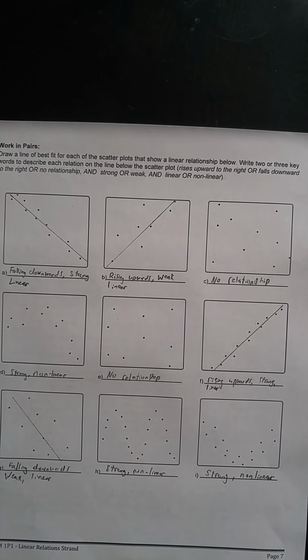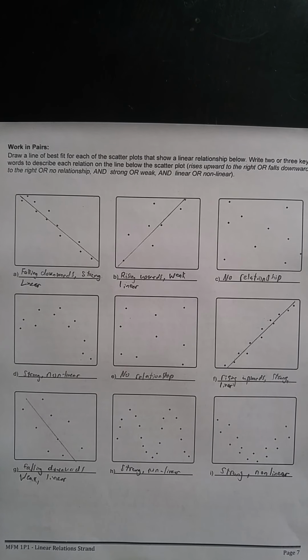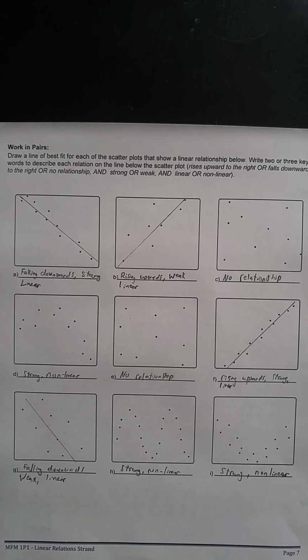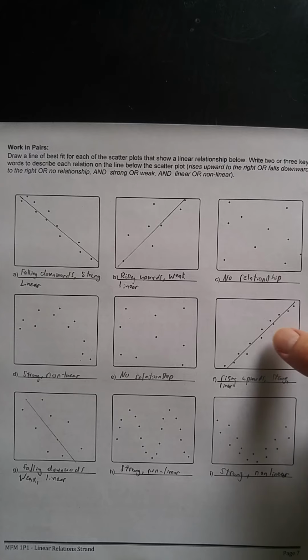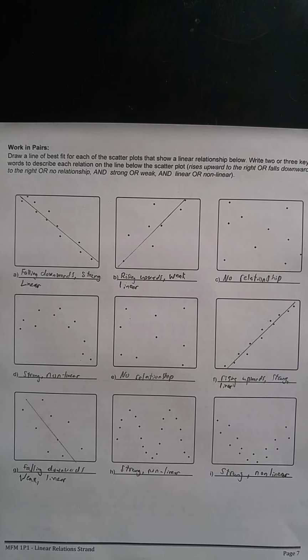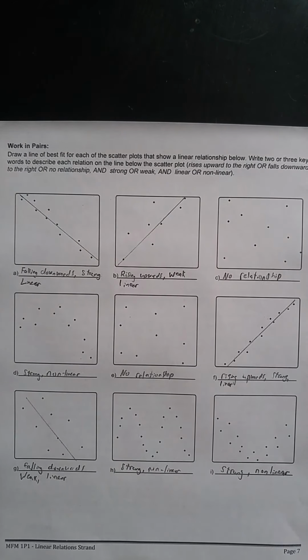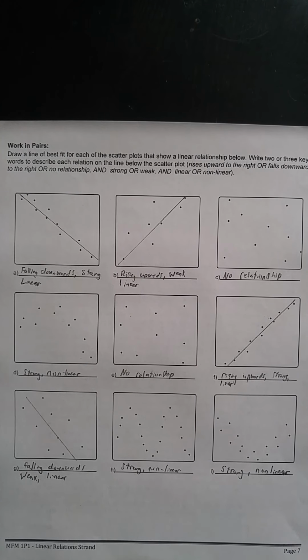Okay, so this is how you would basically describe these. So it's easy to tell if they're linear or non-linear. They follow the path of a line. And see if it's a strong relationship or not. If the dots are really close together like this one, it's a strong relationship. If they're more spread out like this one, it's a weak relationship. And yeah, if you have any questions about this, let me know.